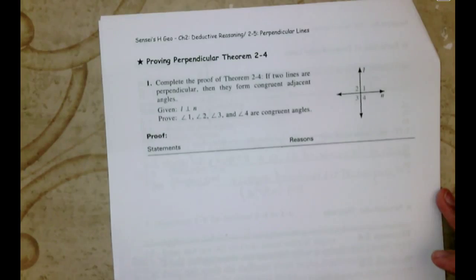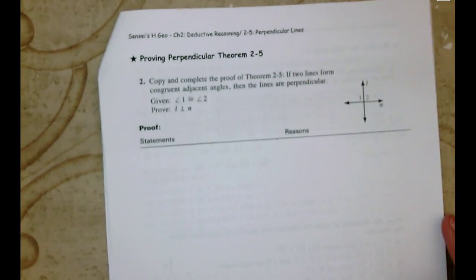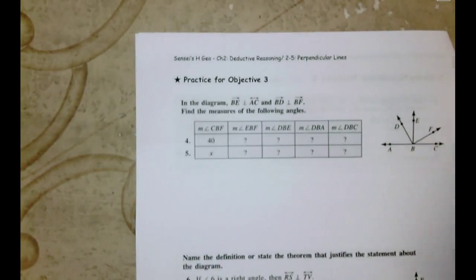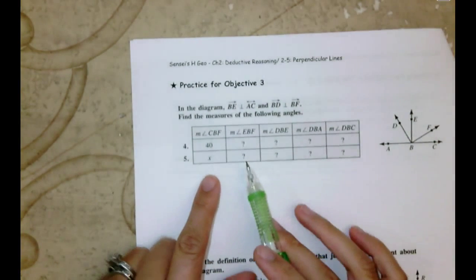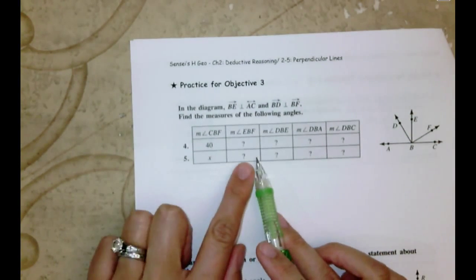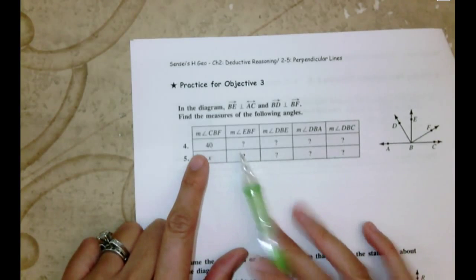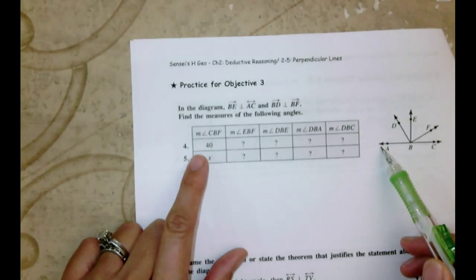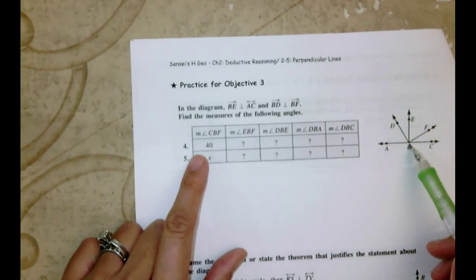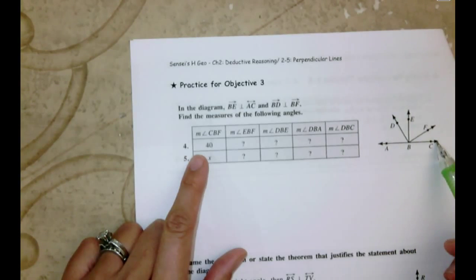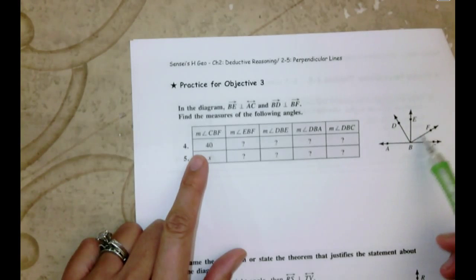Before we work on these two proofs for the theorems of perpendicular lines, let's do these first. We're going to do the first line and then you do the rest for this one. BE is perpendicular to AC and BD is perpendicular to BF.